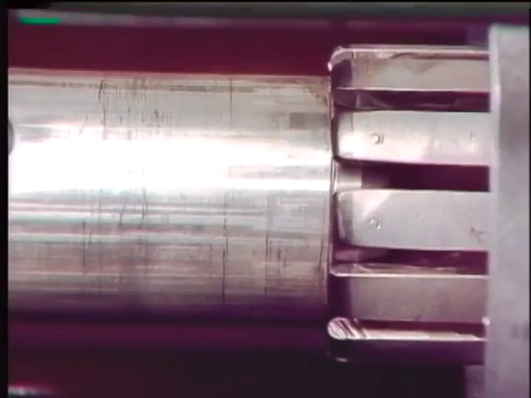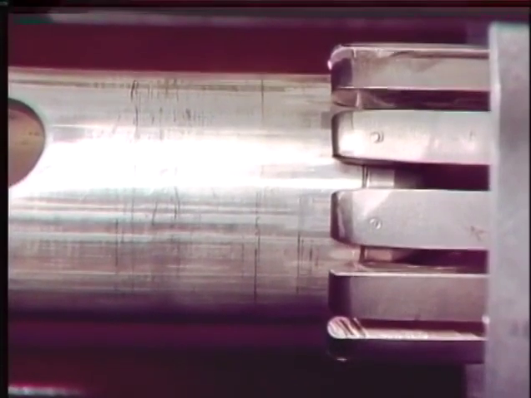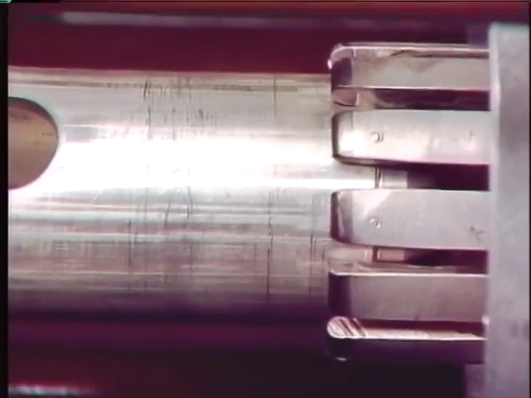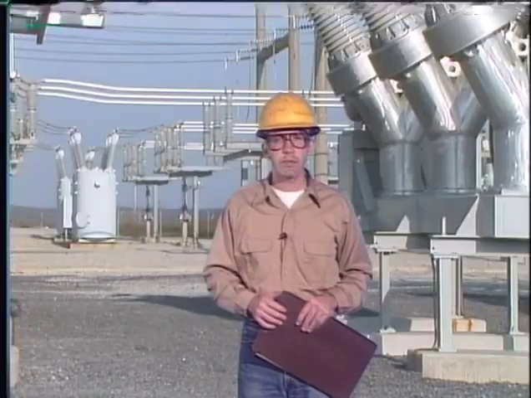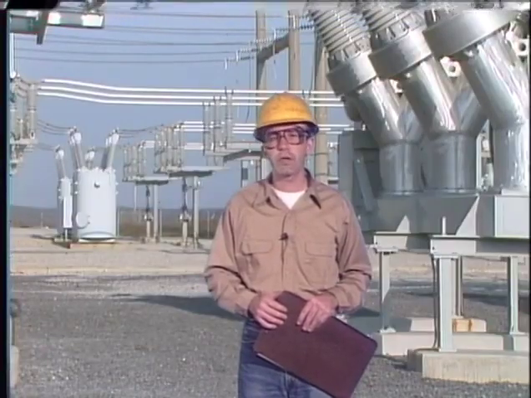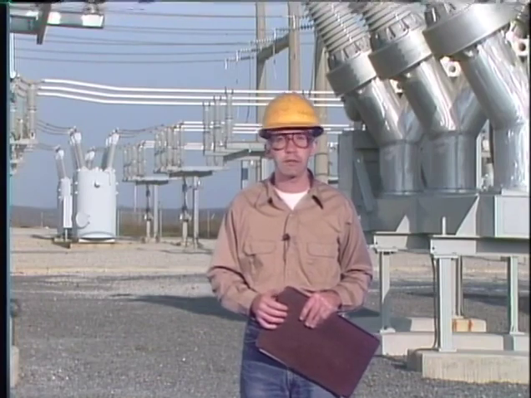And a third contact adjustment check is for contact wipe, penetration, or pressure. Essentially, when the contacts are closed, they should make a good, firm connection. The measurements for contact adjustment should fall within a tolerance specified either by the manufacturer or by company standards.